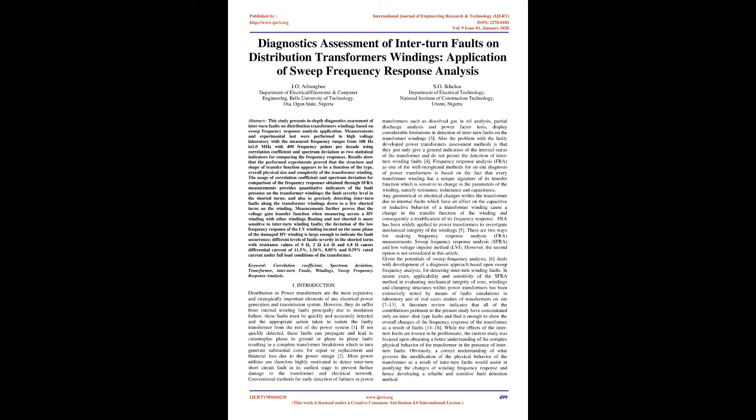1. If not quickly detected, these faults can propagate and lead to catastrophic phase-to-ground or phase-to-phase faults, resulting in a complete transformer breakdown, which in turn generates substantial costs for repair or replacement and financial loss due to the power outage. 2. Most power utilities are therefore highly motivated to detect inter-turn short-circuit faults at the earliest stage to prevent further damage to the transformer and electrical network.